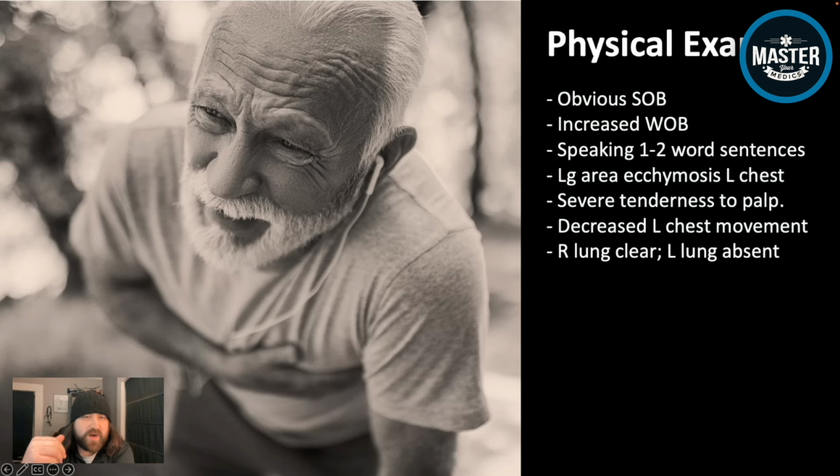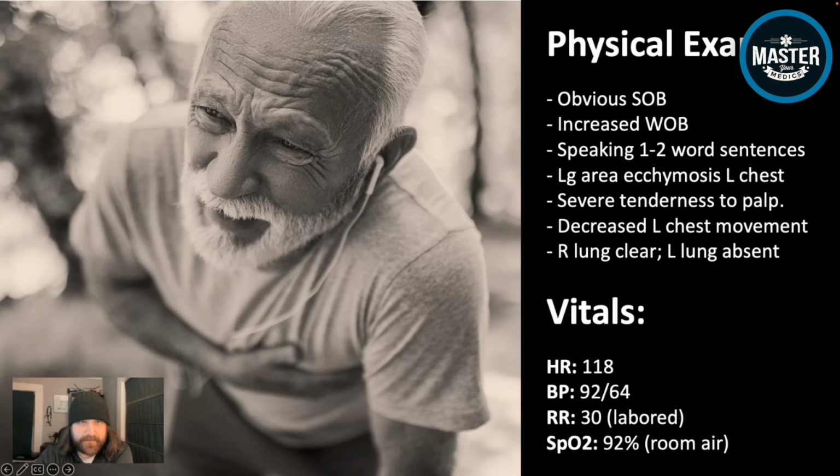He's got this large area of ecchymosis to his left chest when you pull up his shirt, with a pretty severe tenderness to palpation. He's got a decreased left chest movement. His right lung is perfectly clear. However, his left lung is completely absent. You can't hear anything on his left side. His heart rate's 118. His blood pressure is 92/64. His respirations are 30. They're kind of labored. And then his SpO2 is 92% on room air.